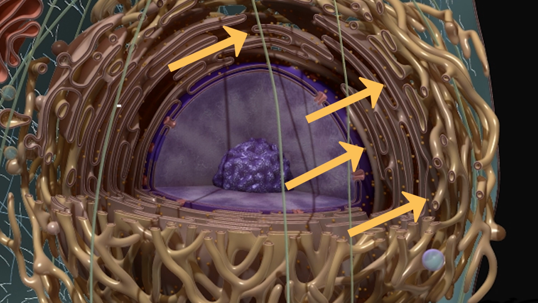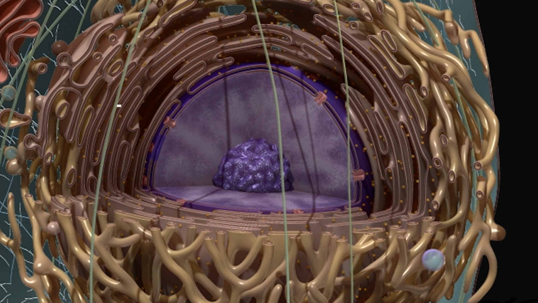The endoplasmic reticulum comes in two forms. One particular form is called rough endoplasmic reticulum or granular endoplasmic reticulum. And it's called rough or granular endoplasmic reticulum because, as you see in the model, it has little tiny ribosomes associated with it. And in that case, this rough endoplasmic reticulum is making protein for export, as I mentioned a moment ago.